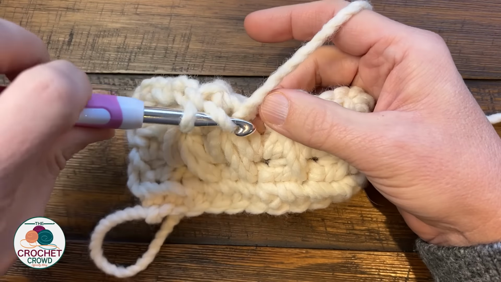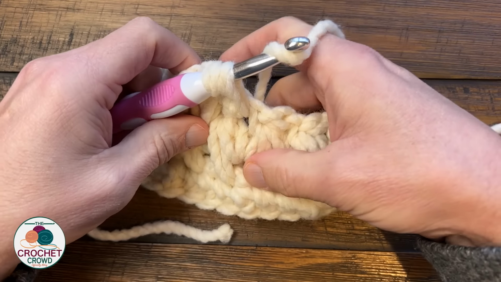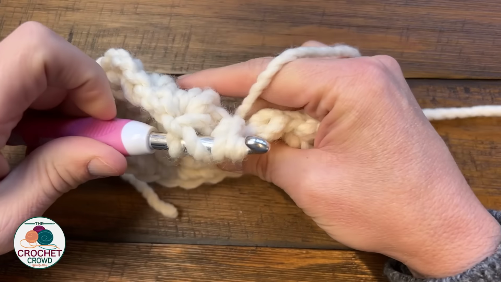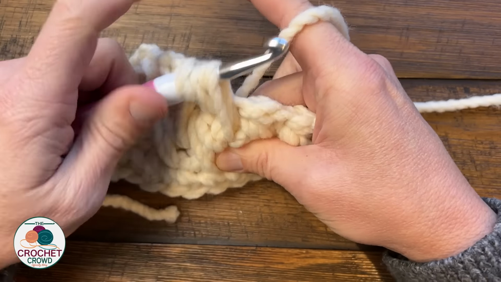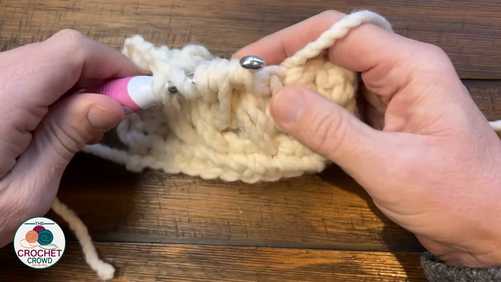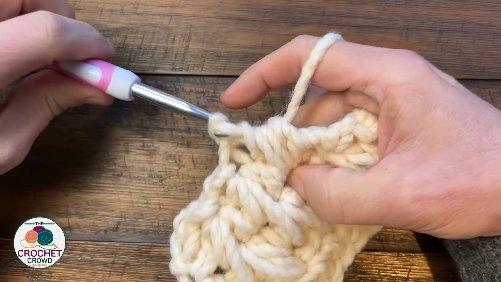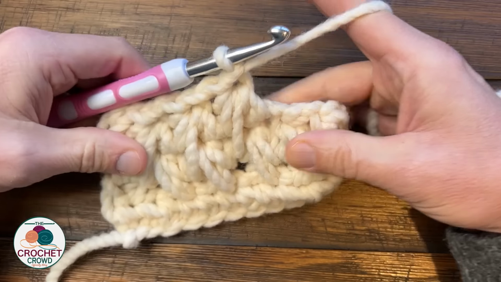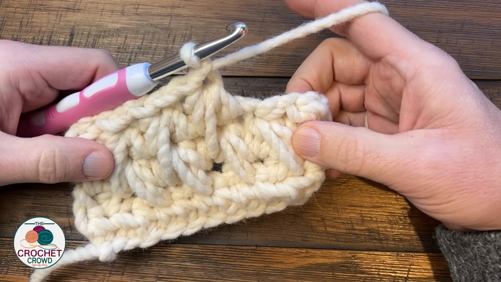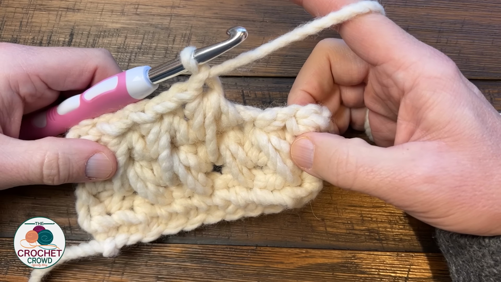So yarn over to the next space, yarn over to the space 2 rows directly below, wiggle it, bring it up, and yarn over, come into the next space. 7 loops, pull through all 7, and then chain 1. And if you know what you're doing, you can put me on pause until you get to the end of the row. And if you're ready for the end of the row, I'm going to keep on going.